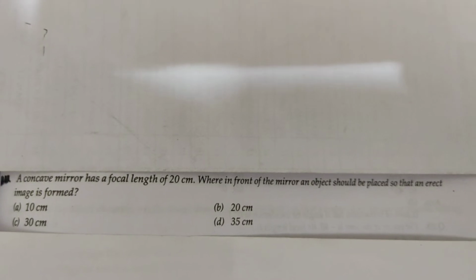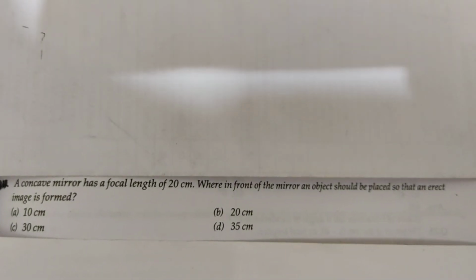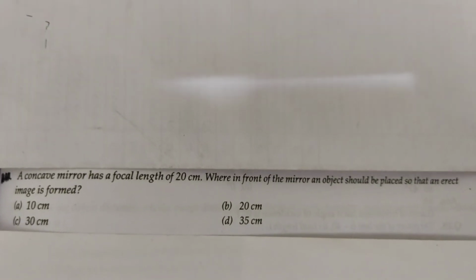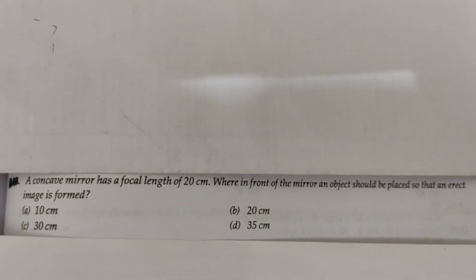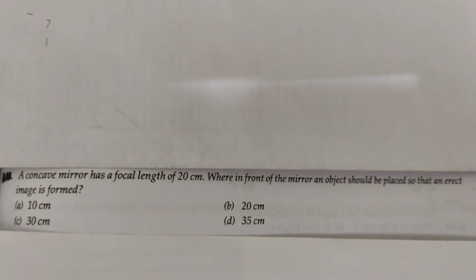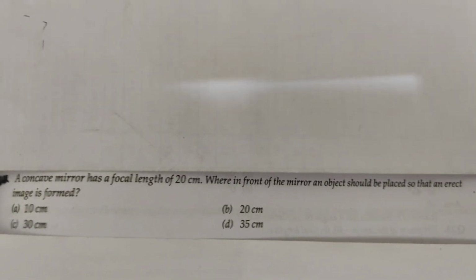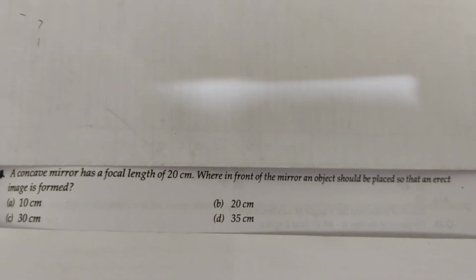Now the next question is, a concave mirror has a focal length of 20 centimeter. Where in front of the mirror should an object be placed so that an erect image is formed? We know that out of the 4 options, B, 20 centimeter, is wrong, because then the object will be placed at focus and we want to get an erect image. In this case, an inverted image will be formed.